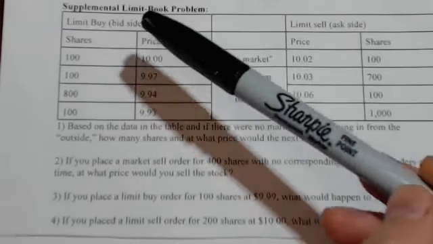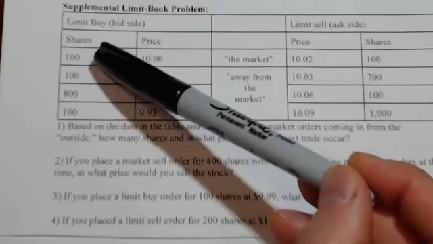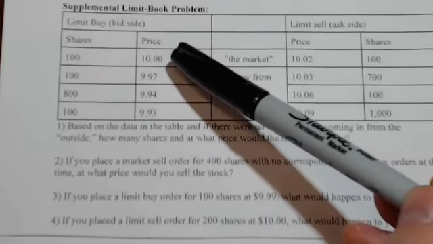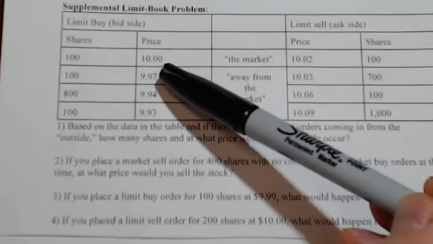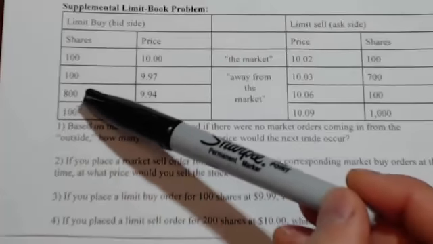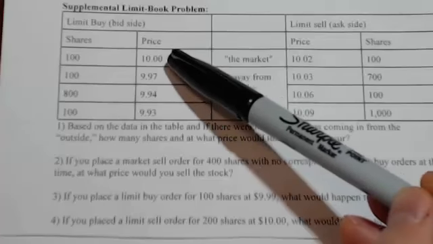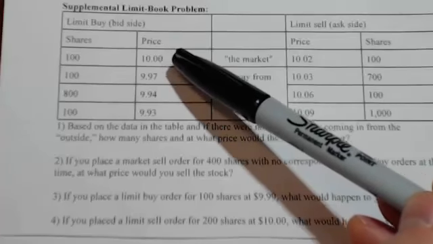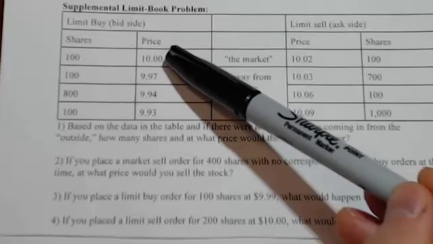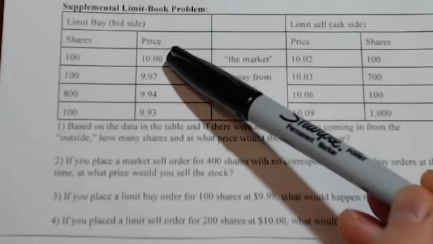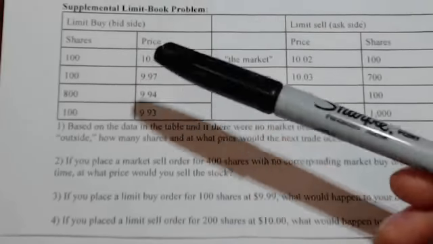So let's look at the limit buy side. These are people willing to buy, and you got somebody here who wants to buy 100 shares at $10. Somebody else wants to buy 100 shares at $9.97. Somebody else wants to buy 800 shares at $9.94, and so on. The highest price is at the top, because this is the person most willing to buy, the most aggressive in buying, kind of like the top of a demand curve in a sense, if you remember from economics.